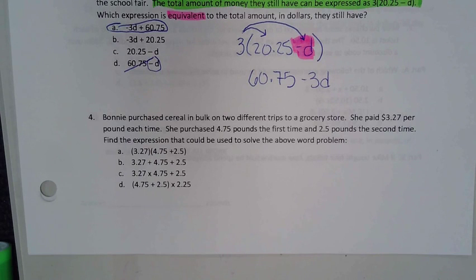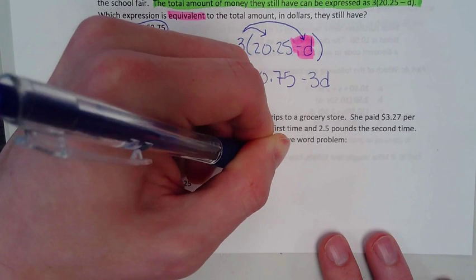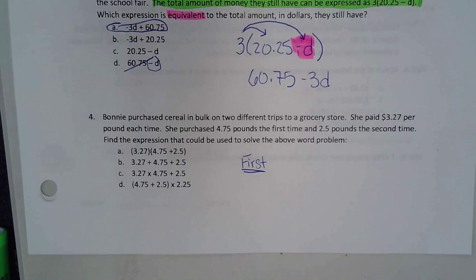So again, I like to do this myself and see if their answers match mine. So if I'm going to the grocery store and I want to find out how much I spent, wouldn't I figure out how much I spent the first time and how much I spent the second time and add them together? Isn't that reasonable? So how do I find how much I spent the first time? How much did I spend the first time?